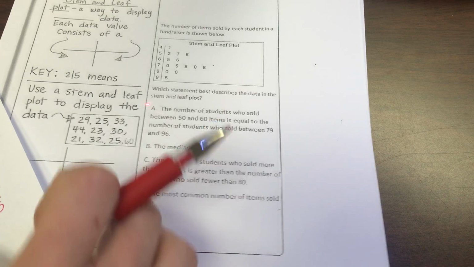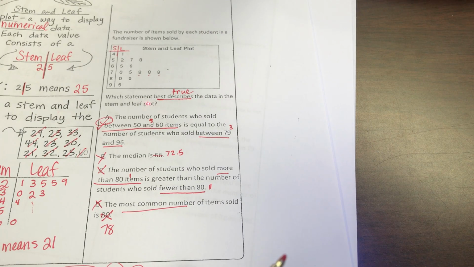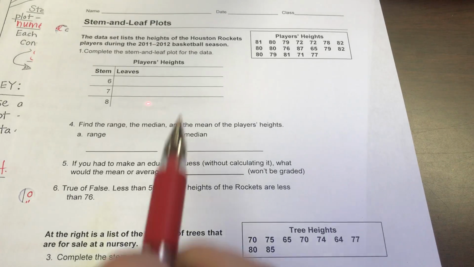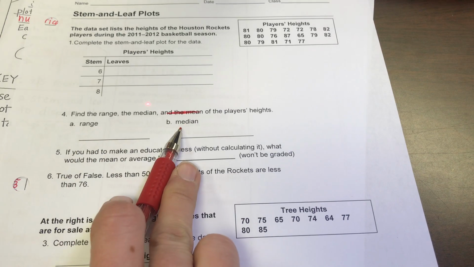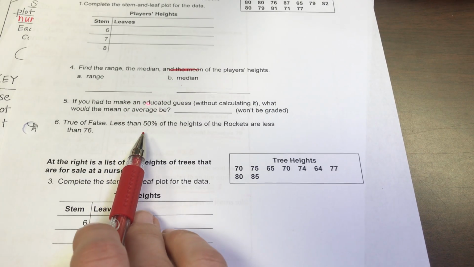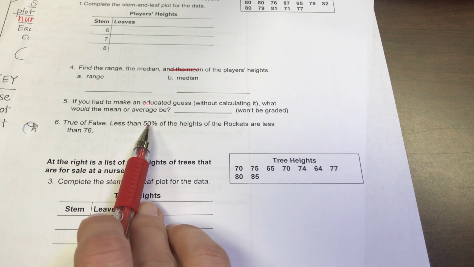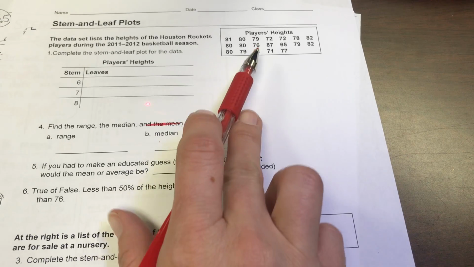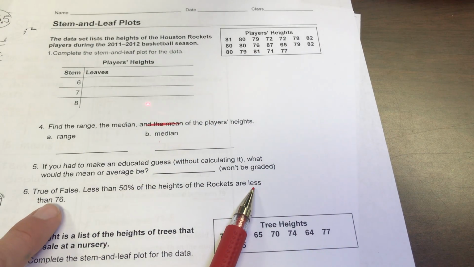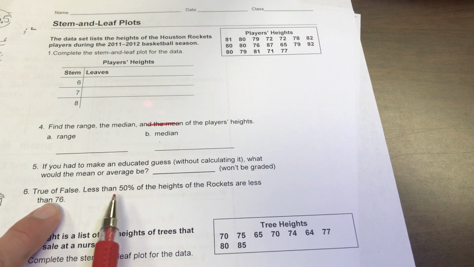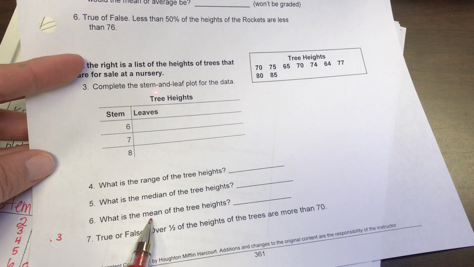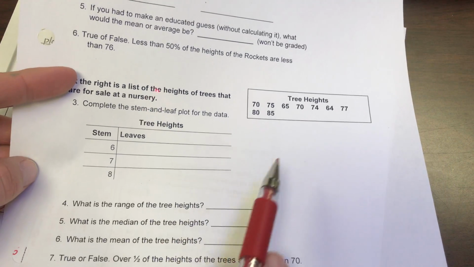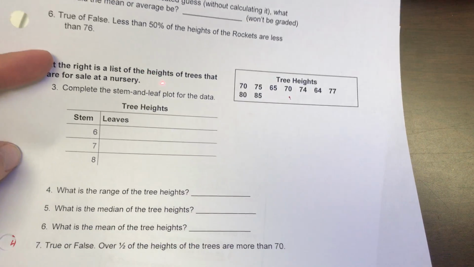It might ask you on your homework about range, mean. Go ahead and mark this mean out. It might ask you range or median. It might ask you something like this. You know 50% is 1/2. So maybe write a fraction of those numbers right here that are less than 76 and compare it to 1/2 and really see if it is less. On this one, you're going to find the mean, and it is going to be a repeating decimal. But I did the math without a calculator, and it's not too difficult.